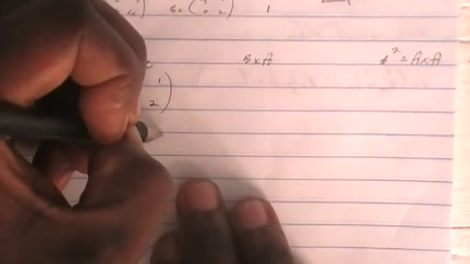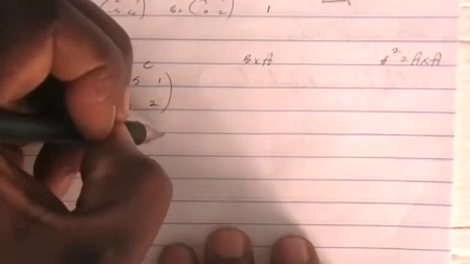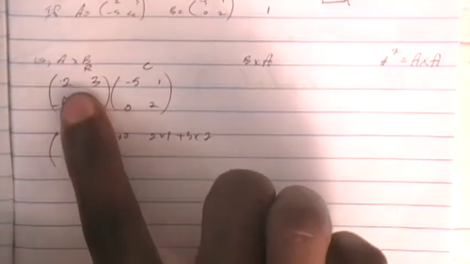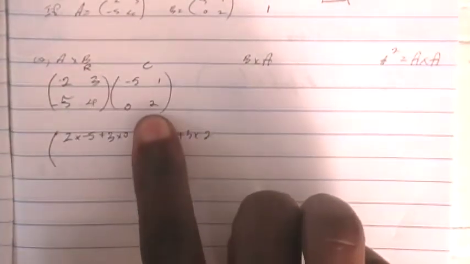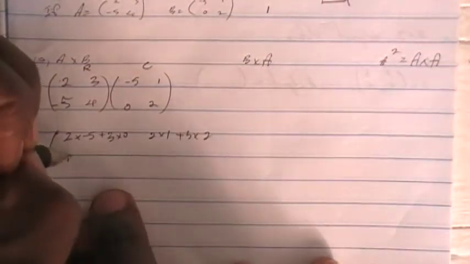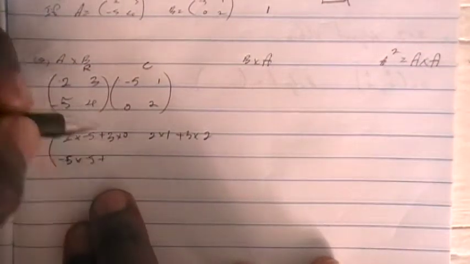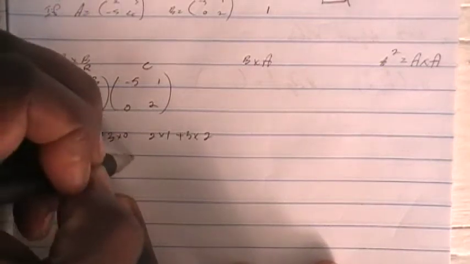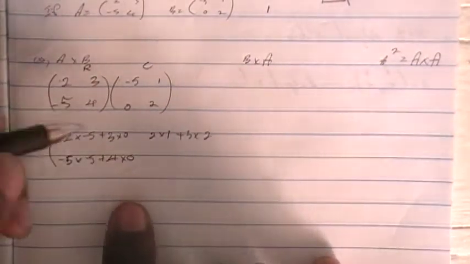It will be 2 times 1 plus 3 times 2. Row times column. To the bottom, minus 5 times minus 5 plus 4 times 0. Row, column.